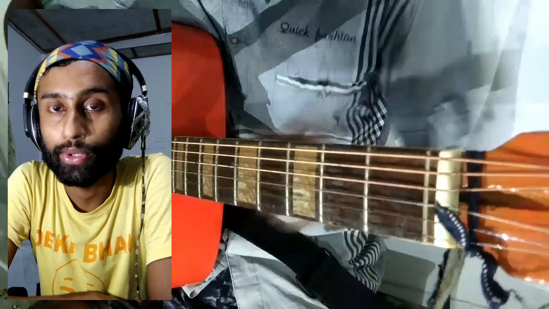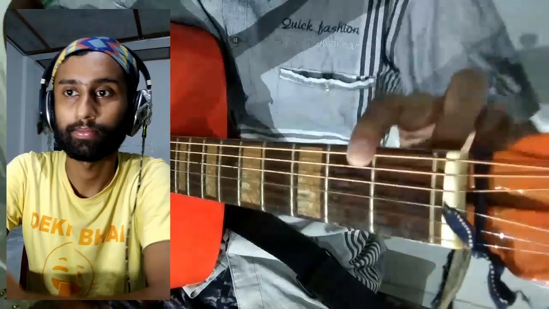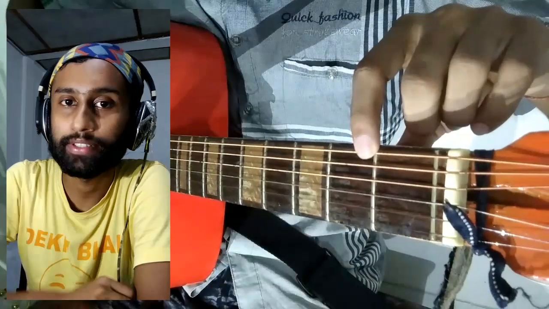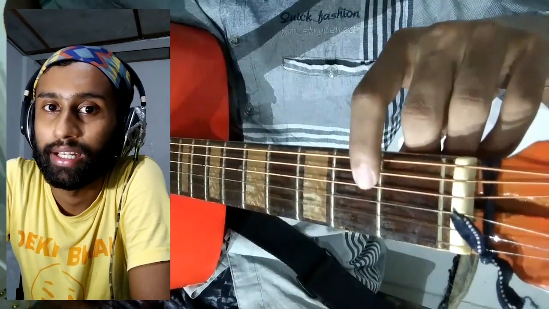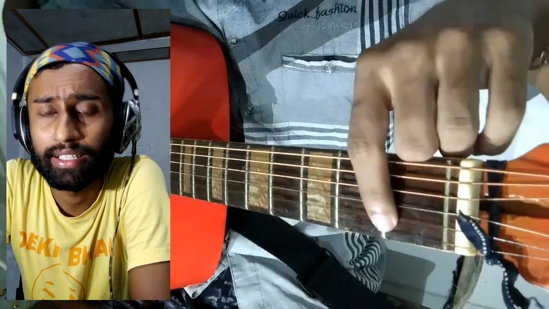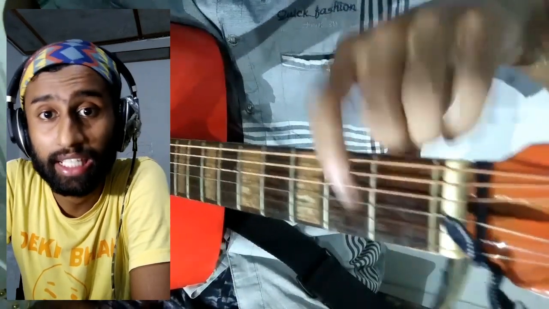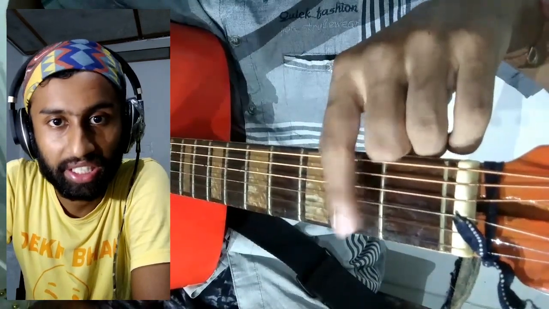So I'm assuming that you already know the names of the strings, but as a recap, let's have a look at this. Now have a look at the screen. This is the E string, then there is the A, and next to it is the D, and then there is the G, and then there is the B, and then there is the E. So that's E, A, D, G, B, E. That's the progression. So you know that.